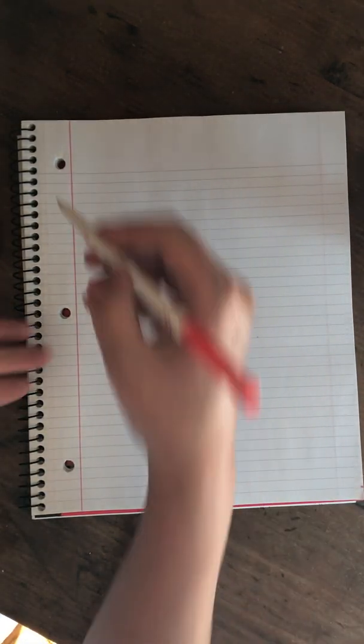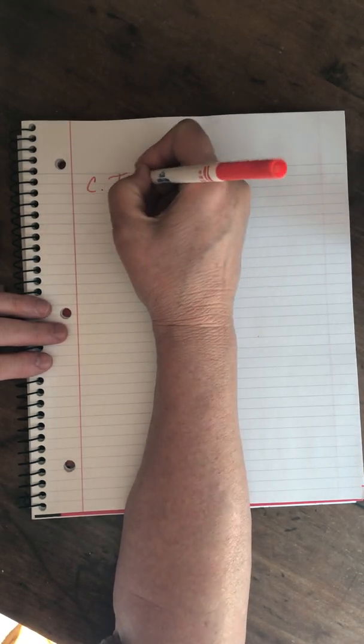That's just confusing. All right, part C, transversals.